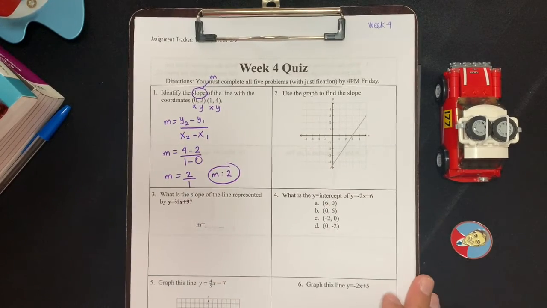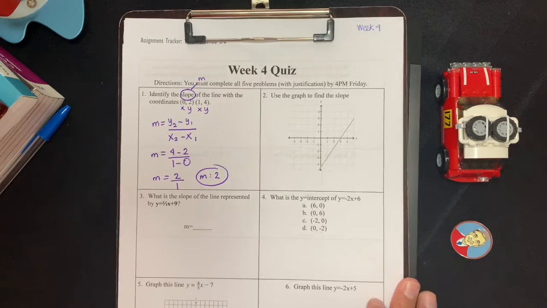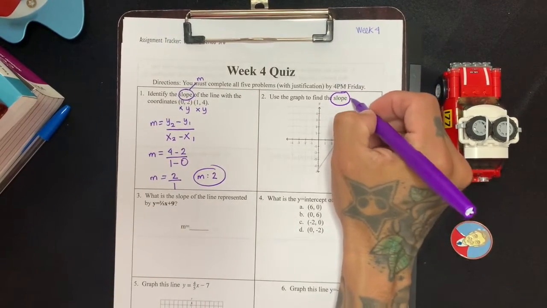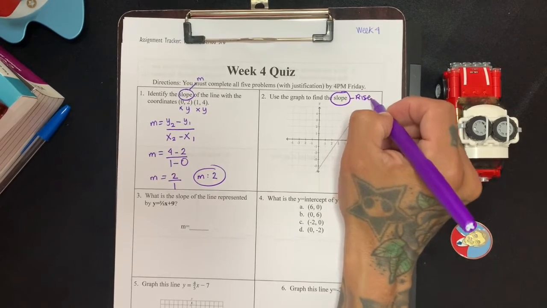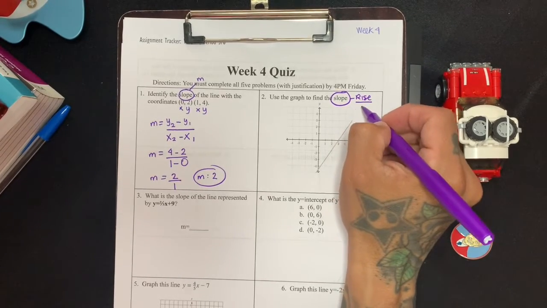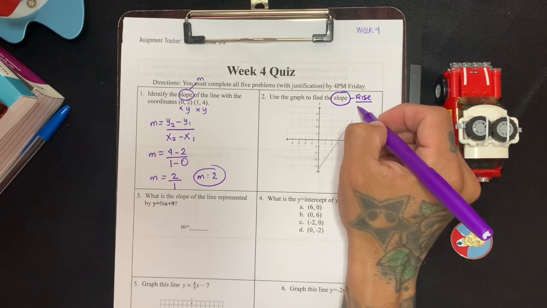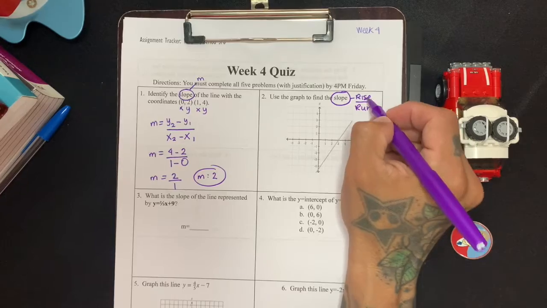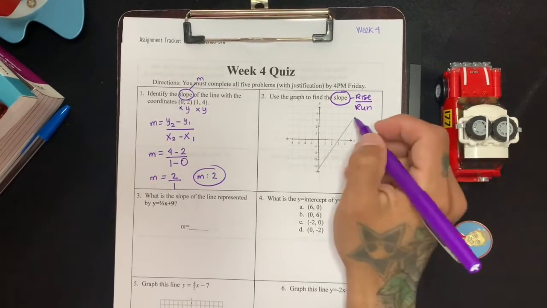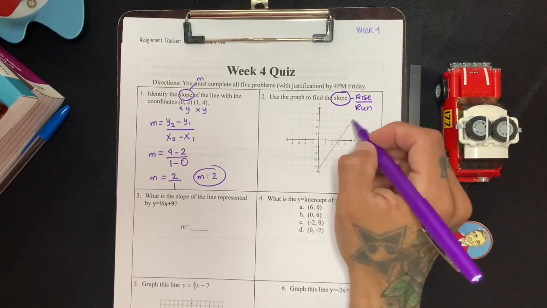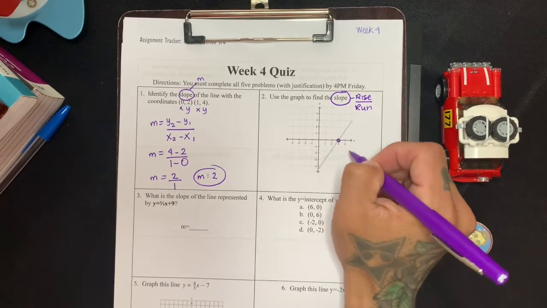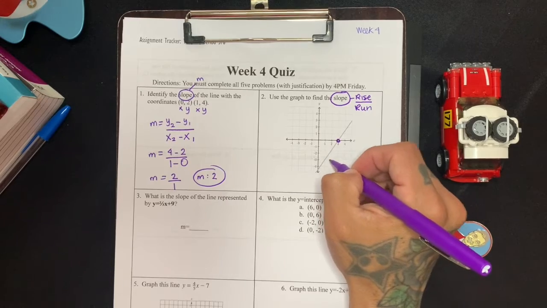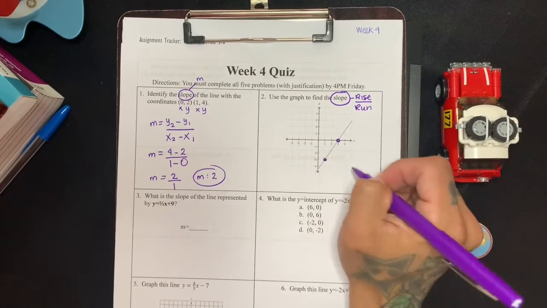Question number 2. Use the graph to find the slope. So we know that when we see a graph, we can find slope by finding the values that show me the vertical, or the rise, over the horizontal. I'm sorry, I said that backwards: the vertical is the rise, and the horizontal is the run. So I'm going to do rise over run, and I'm going to use 2 points to find my rise over run. I'm going to use that point there, and I'm going to find another place where the x and y intercept, like when they cross each other, like here, those 2 points.